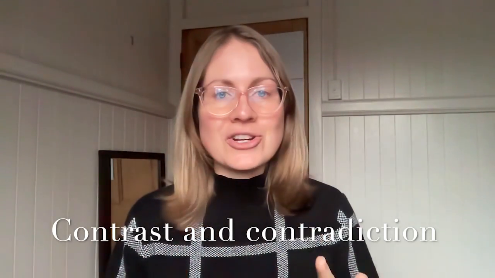Now let's look at contrast and contradiction. So rather than unpacking one particular story in terms of contrast and contradiction, I'll speak to a number of novels which approach this in a variety of ways. Contrast can appear in your novel as contrasting characters, or characters who are in contrast to the world. You might like to think of them as outsiders.